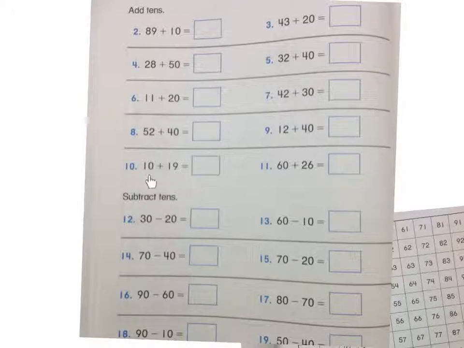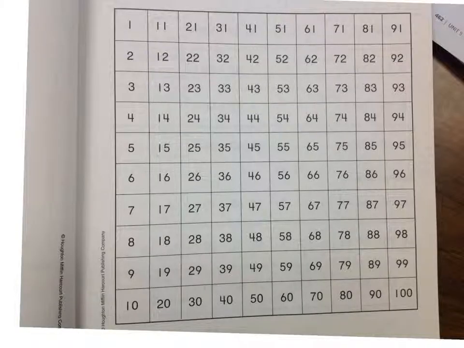Do you think you're going to start at 10 or are you going to start at 19? Ooh, let's look closely at this one. Are we going to start at 60 or are we going to start at 26? Then you're going to subtract some numbers. Remember to look at these signs. There's addition and there's subtraction. Now I'm going to help you out because I'm going to leave this hundreds chart up to help you if you need some help when you're doing this.